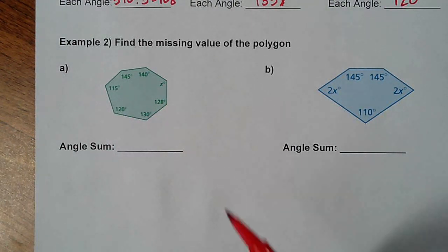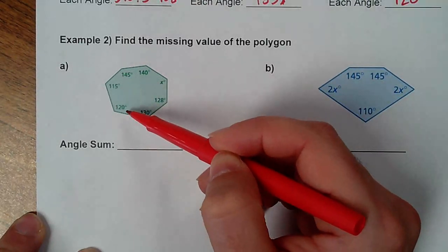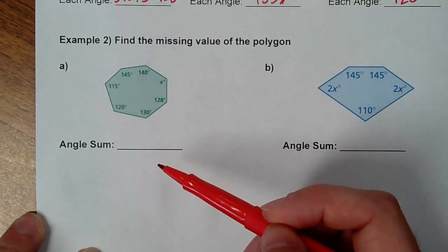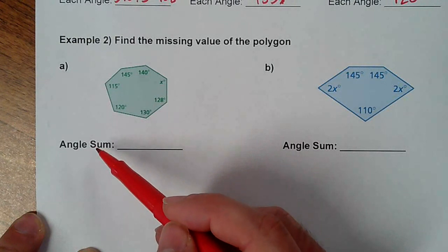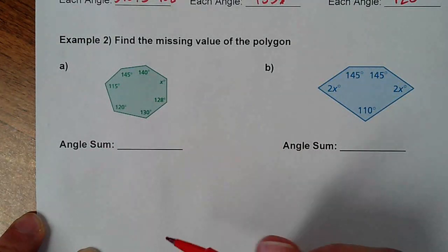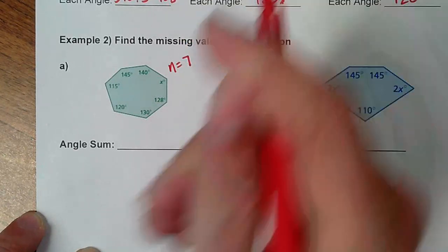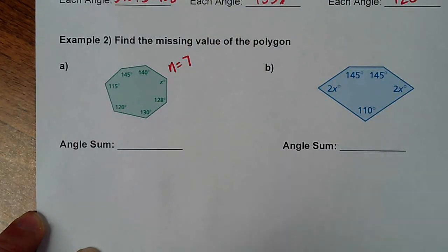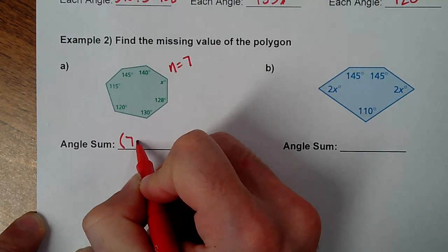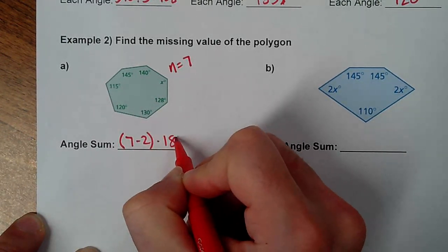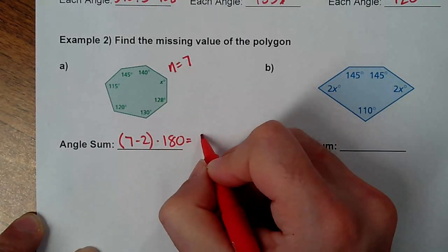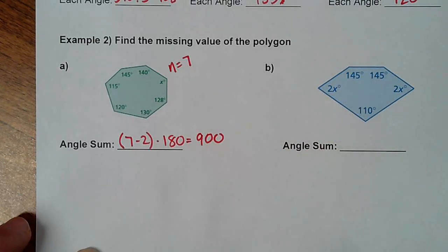In order to do that, I have to know what these all should add up to, and I'm going to use that angle sum idea. So let's find out how many sides there are here. If I count carefully, I get 7 sides. So 7 minus 2 times 180 is going to equal 900. So I know all of these angles should add up to 900.